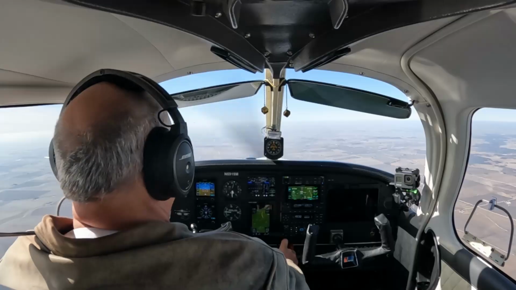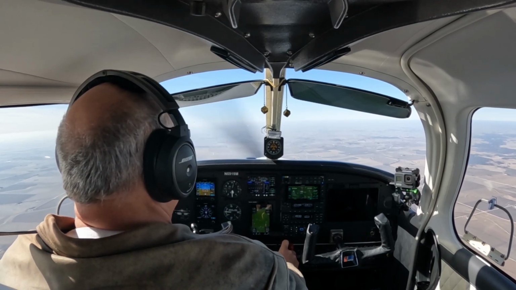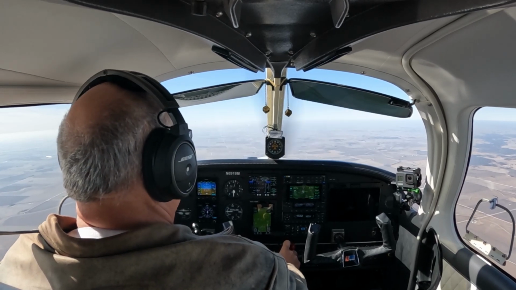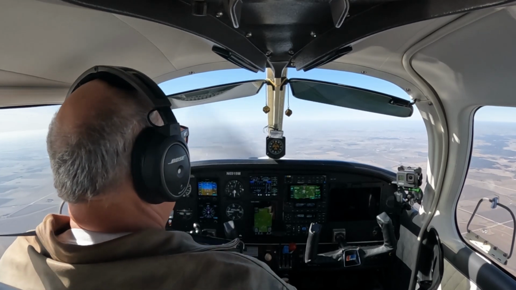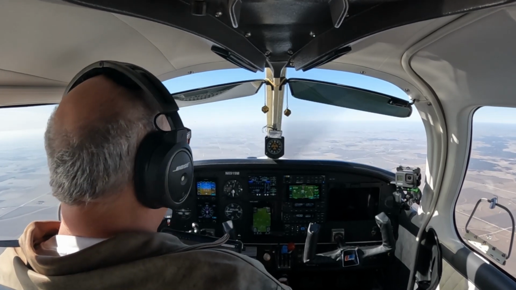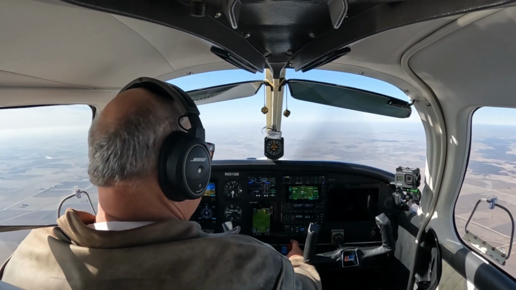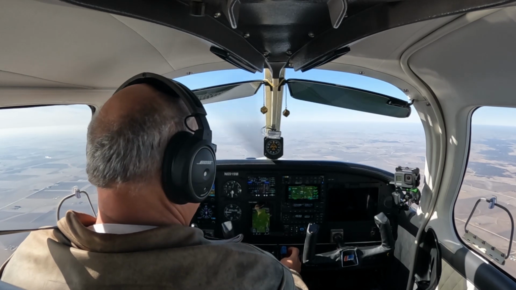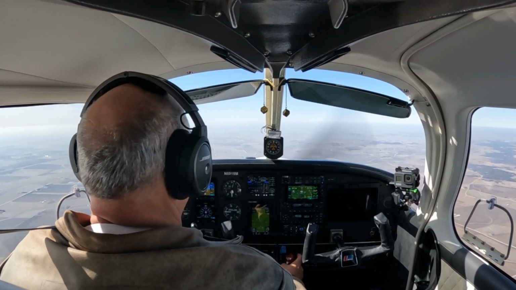All right, I'll come off that prop because I don't need to burn all that fuel. Move the RPM down to about 2,100. All right, there we go. Going to lean to peak. There's lean peak.